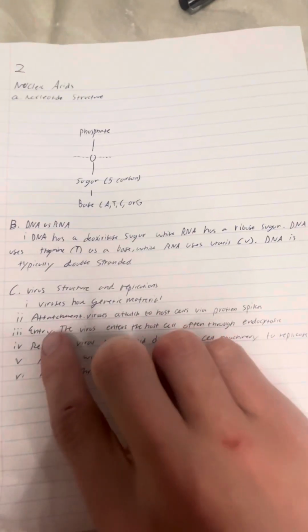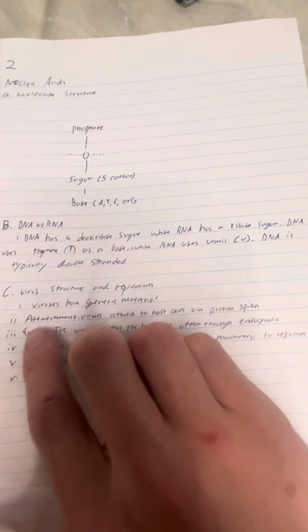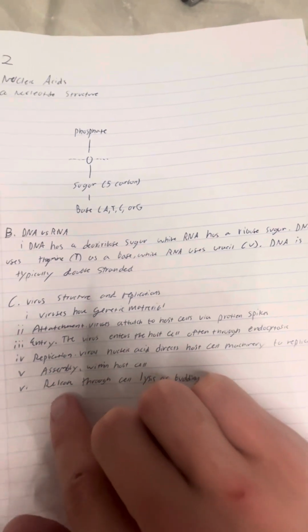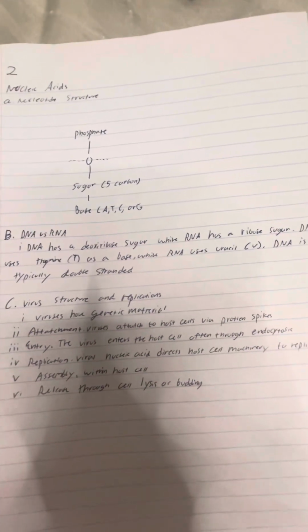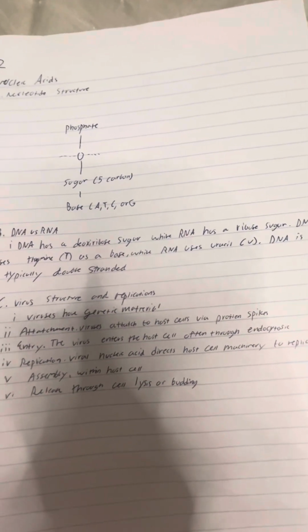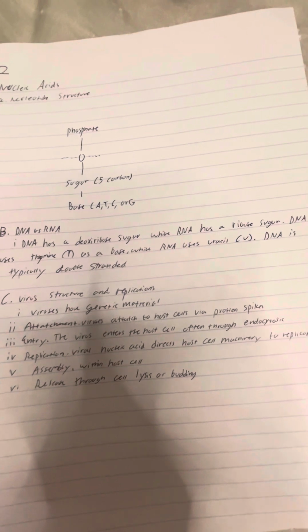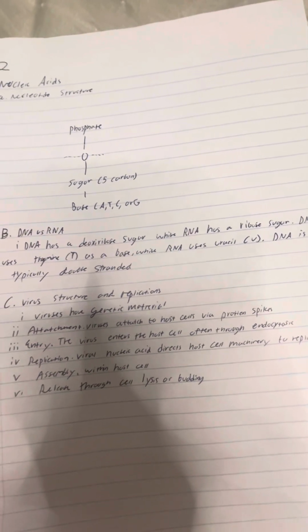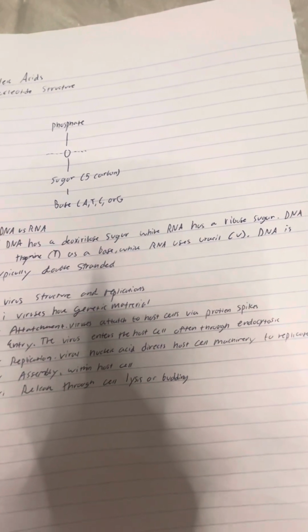And so I wrote down here different parts: attachment, entry, replication, assembly, and release. So attachment is when the virus is attached to host cells via protein spikes. Entry is when the viruses enter the host cells, often through endocytosis. And then replication, viral nucleic acid directs host cell machinery to replicate the virus.